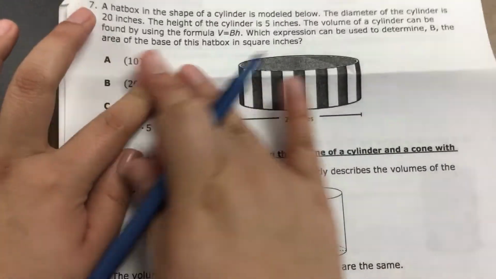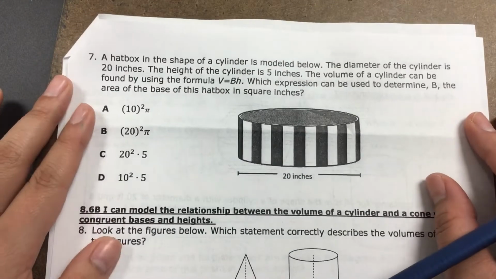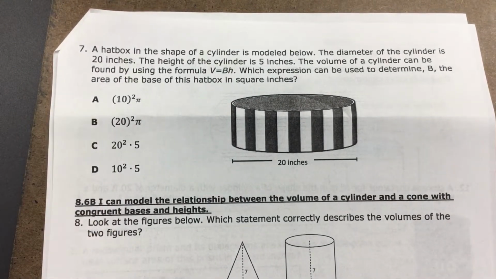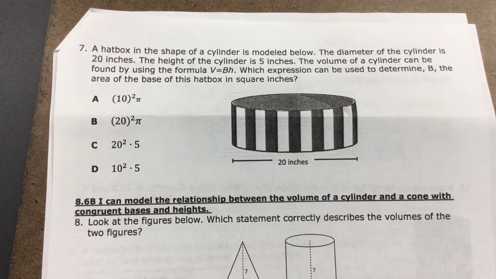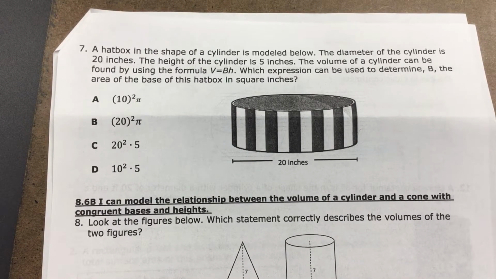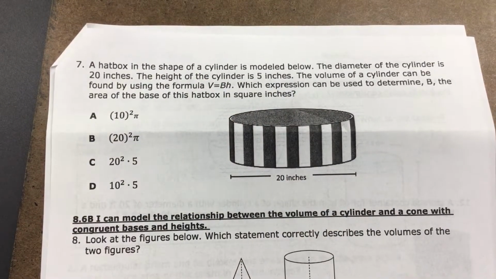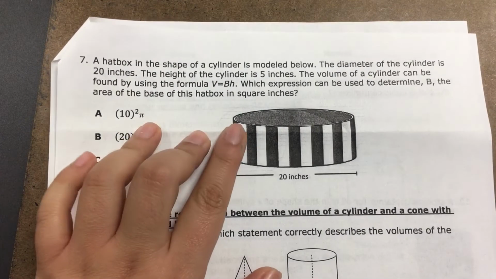Go ahead and look at the next one, number 7. It says a hat box in the shape of a cylinder is modeled below. The diameter of the cylinder is 20 inches. The height of the cylinder is 5 inches. The volume of the cylinder can be found by using the formula V equals BH. Which expression can be used to determine B, the area of the base of this hat box, in square inches?